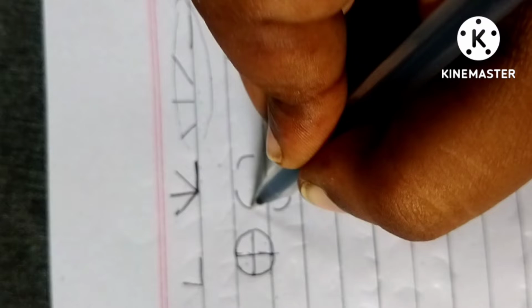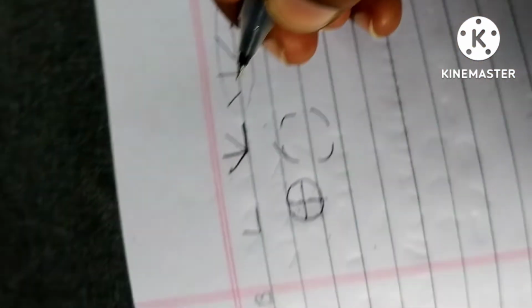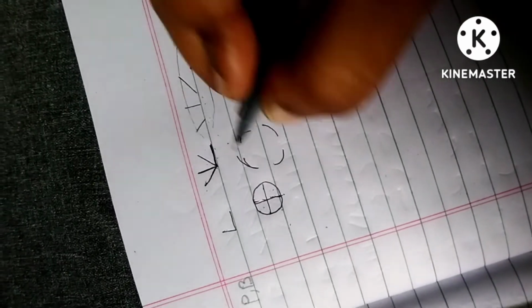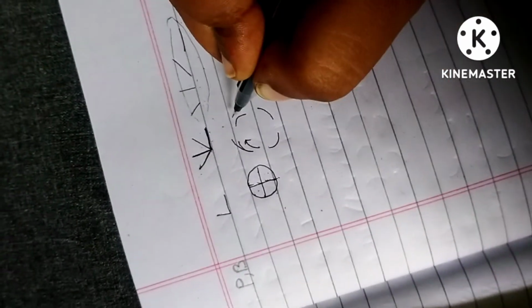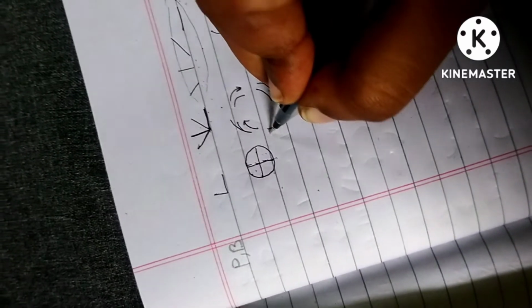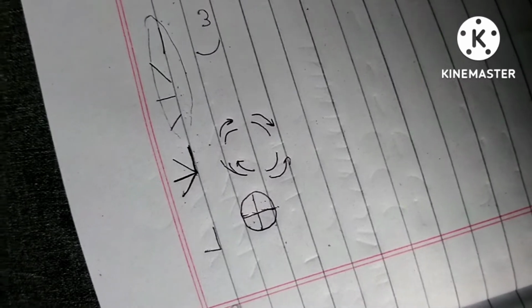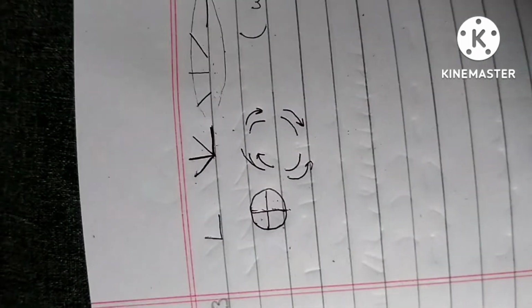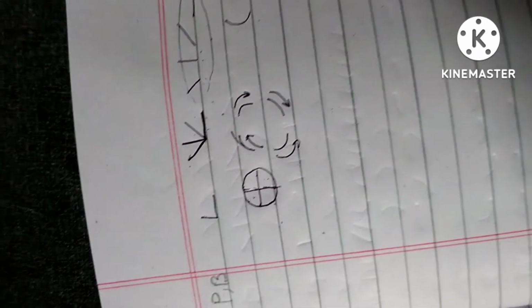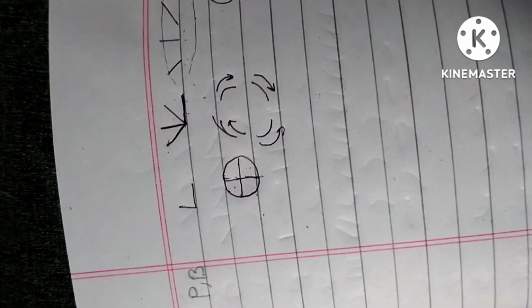So observe how I am writing the direction. In the same way you have to write. I will mark the arrows so that you can understand well. In the direction of the arrows only you should write.